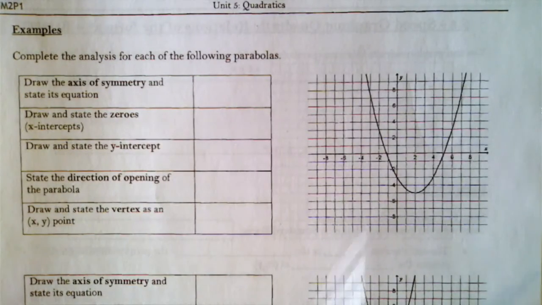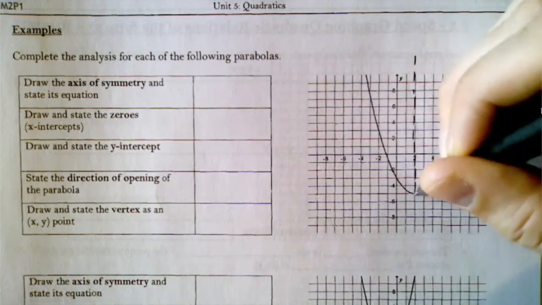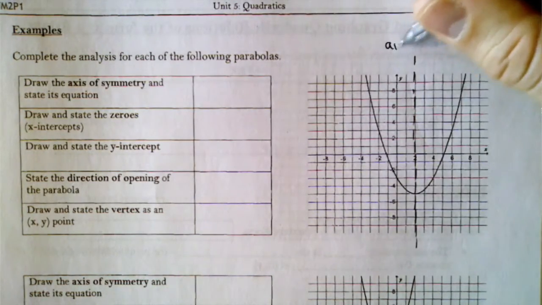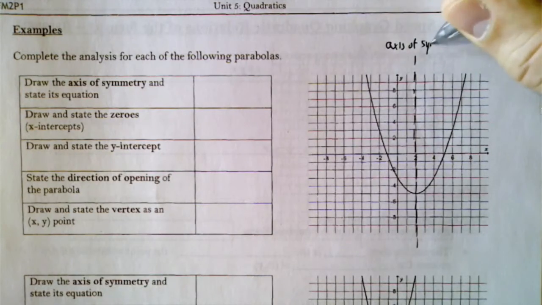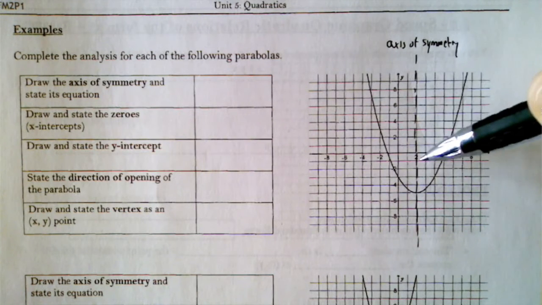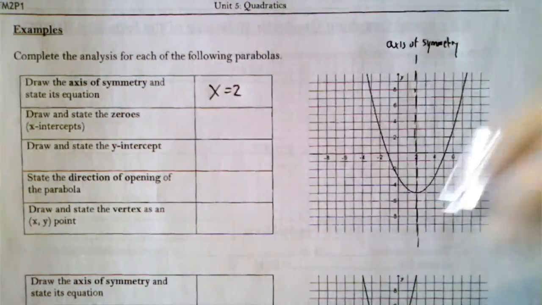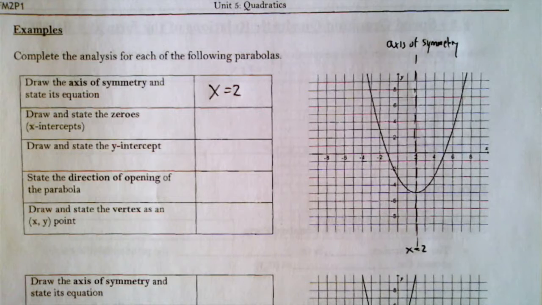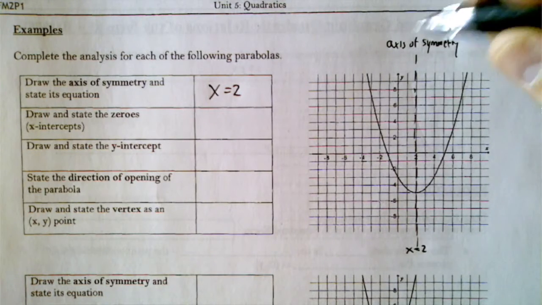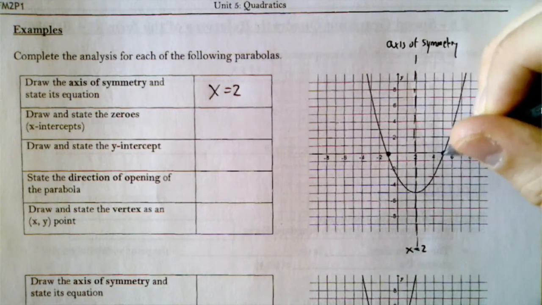So let's get started. Axis of symmetry goes right through the middle of a parabola. So it's going to go right here. And if you remember, the axis of symmetry's equation will always be x equals wherever it crosses. So this time it crosses at 2, so we have x equals 2. X-intercepts, well, let's look where it crosses the x-axis. 1 point there, 1 point there.